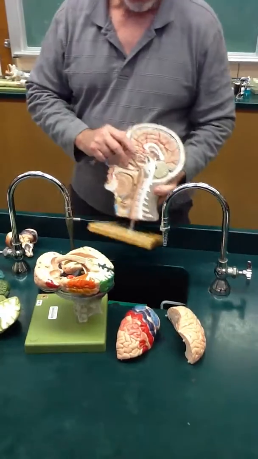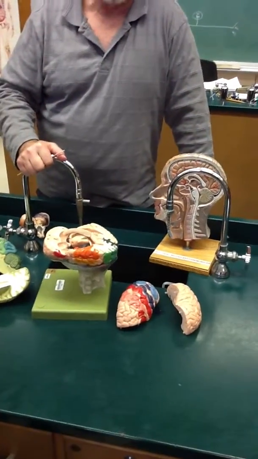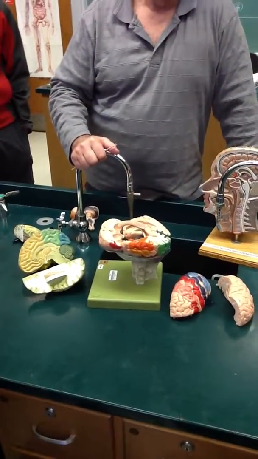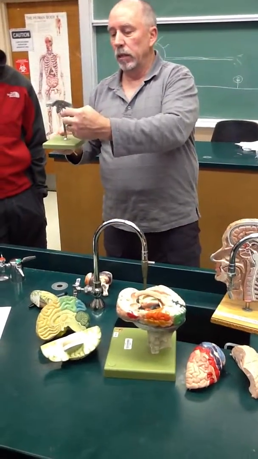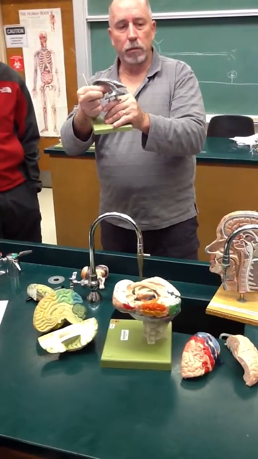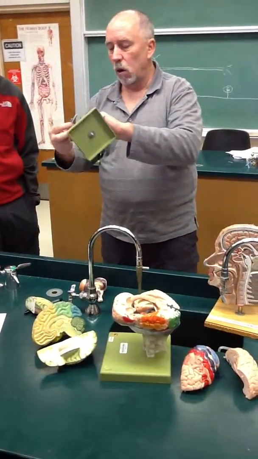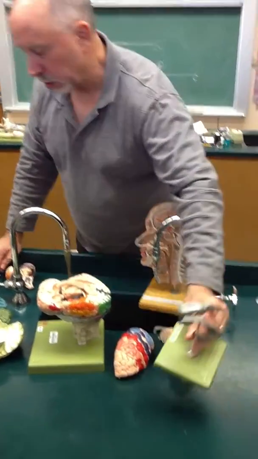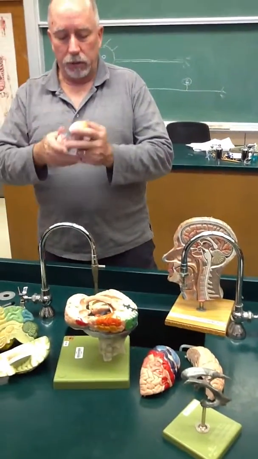Reach over behind you, anybody from the second bench, and hand me the ventricle model. So here's a model of the ventricles. You can see the lateral ventricles, and they're going to empty into this. Here is going to be the third ventricle. And the pink stuff on this model all represents choroid plexus.